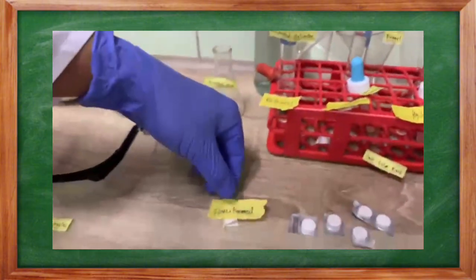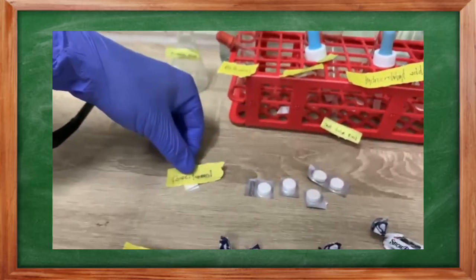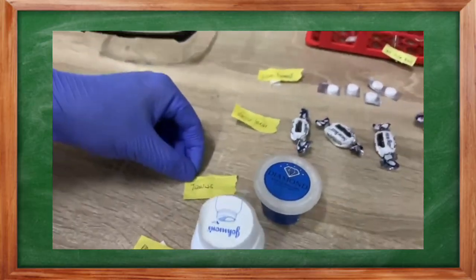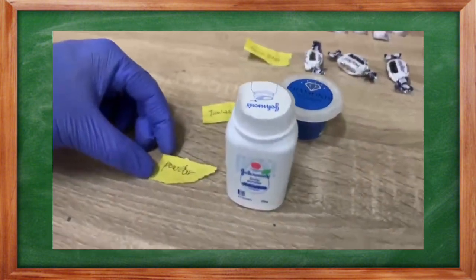Here we have the 4 pieces of paracetamol, 4 pieces of snow bear, the tawas, and the baby powder.